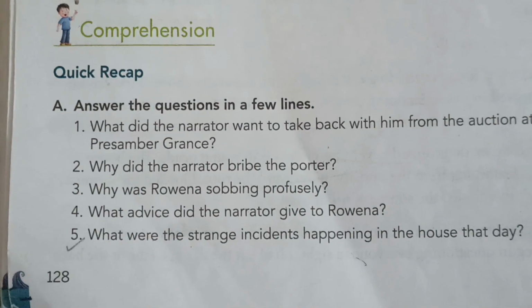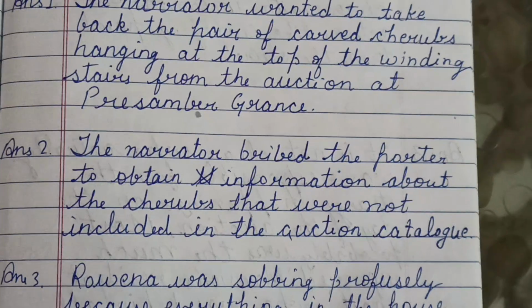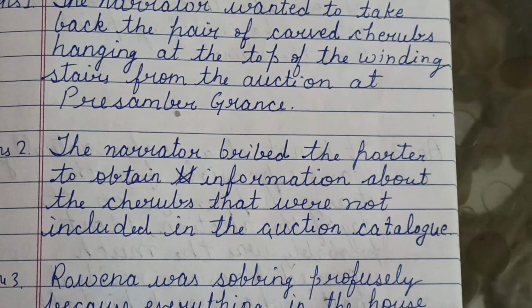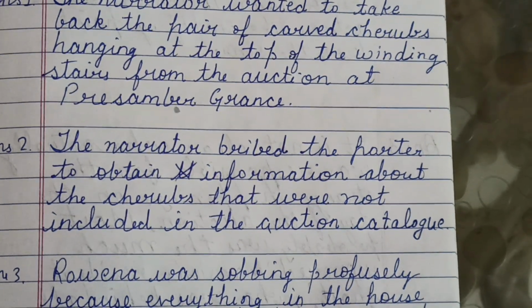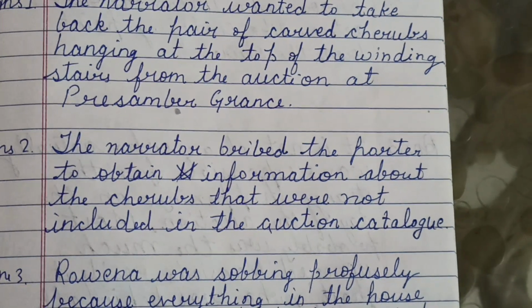Question number 2. Why did the narrator bribe the porter? Answer. The narrator bribed the porter to obtain information about the cherubs that were not included in the auction catalogue.